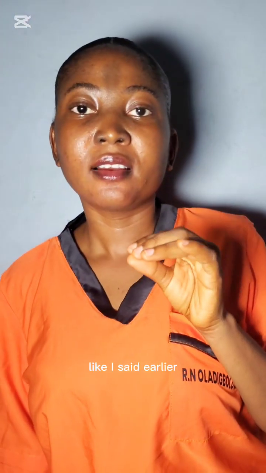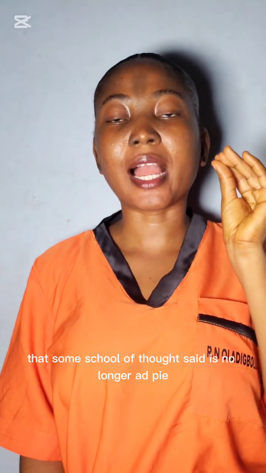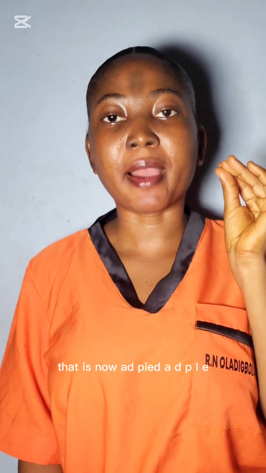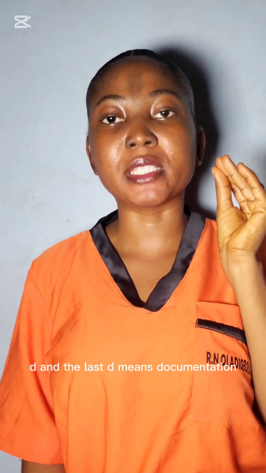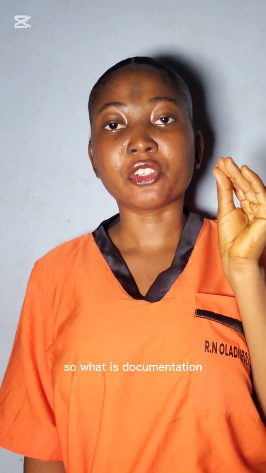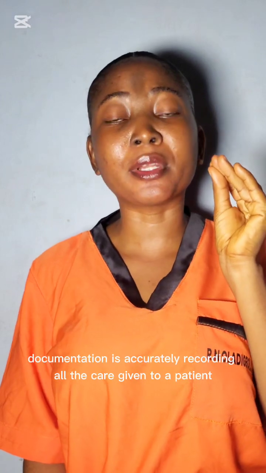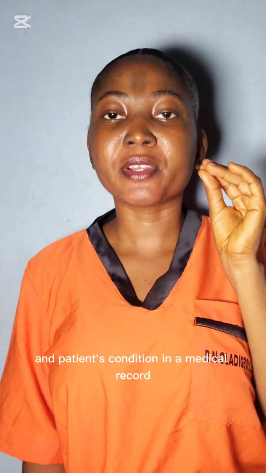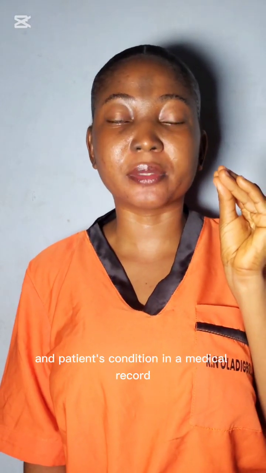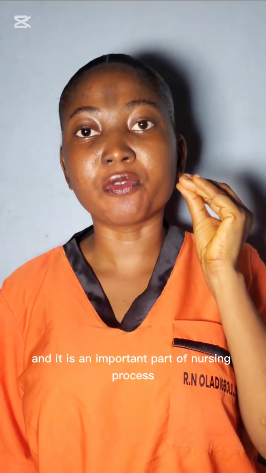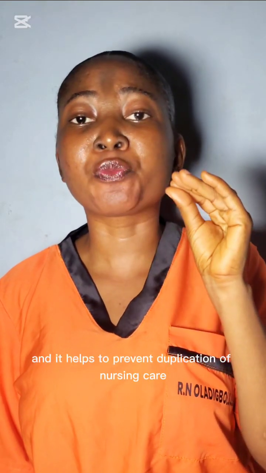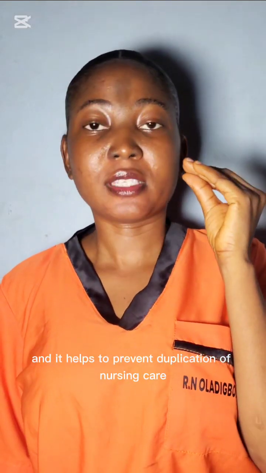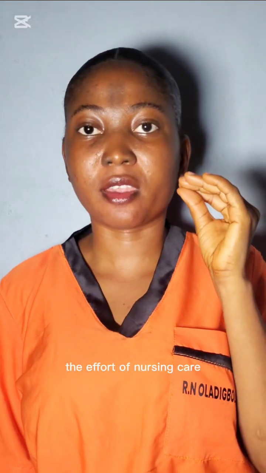Like I said earlier, some schools of thought said it is no longer ADPIE, it is now ADPIED, and the last D means documentation. So what is documentation? Documentation is accurately recording all the care given to a patient and the patient's condition in a medical record. It is an important part of nursing process because it helps with communication, legal protection, and continuity of care, and it helps to prevent duplication of nursing care effort.